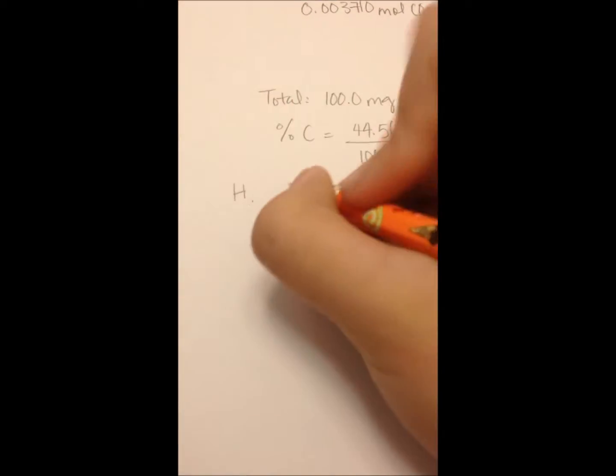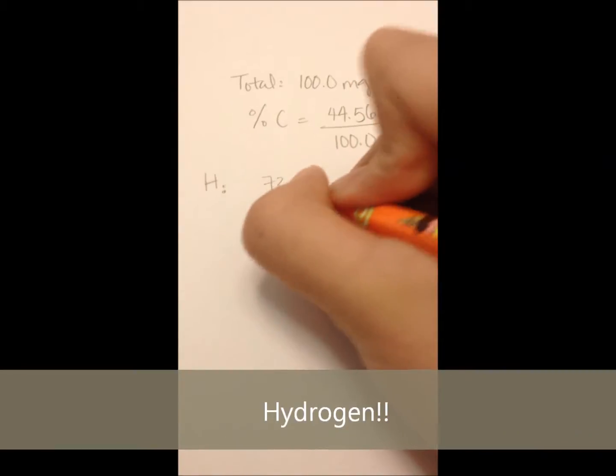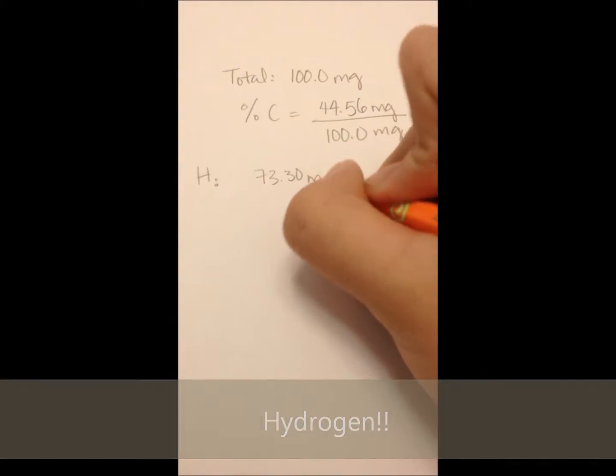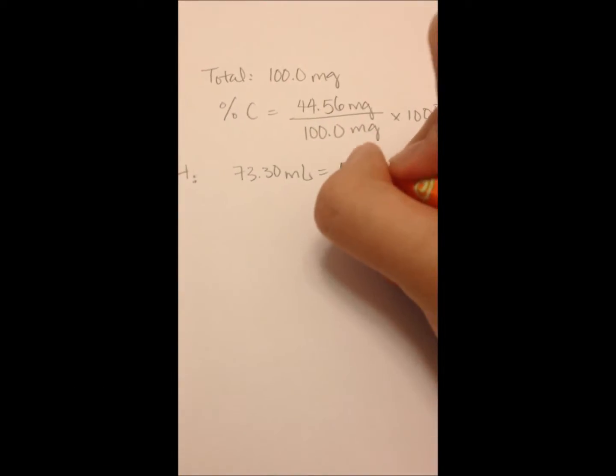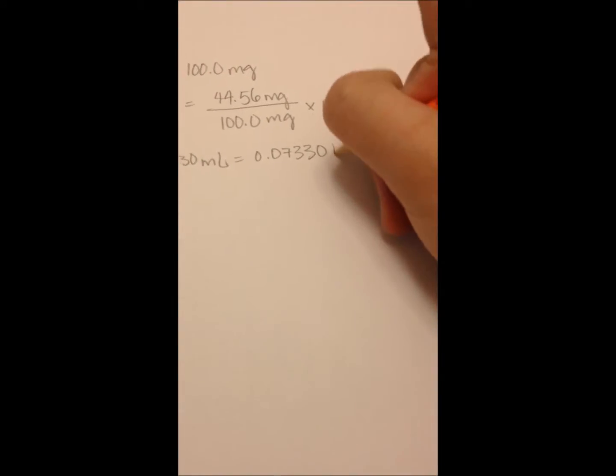Now is hydrogen. We know that 73.3 milliliters of water was produced. This then equals 0.0733 liters of water, which is the volume.